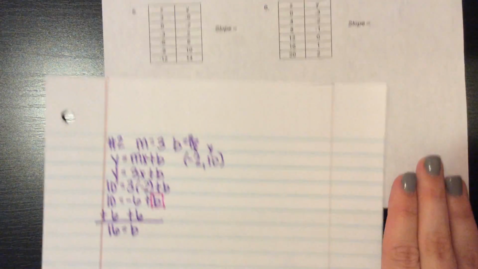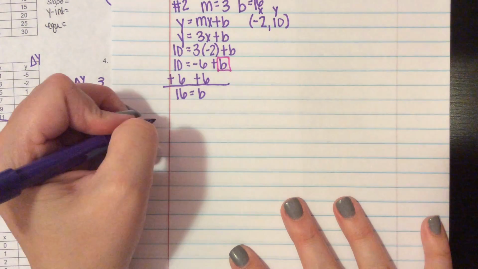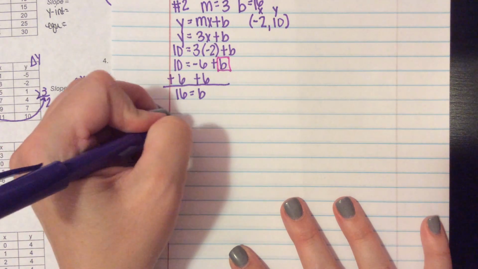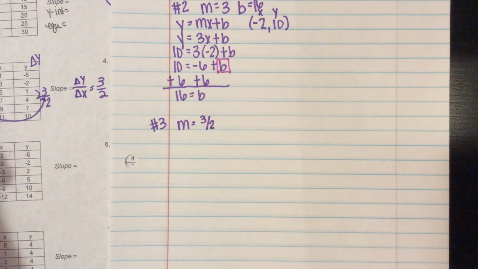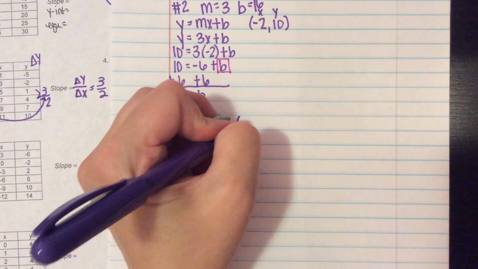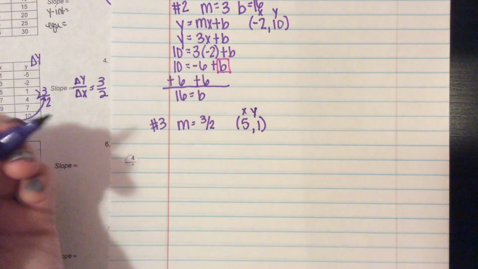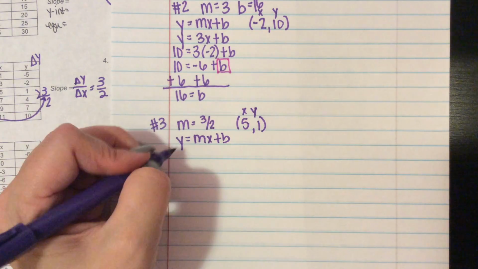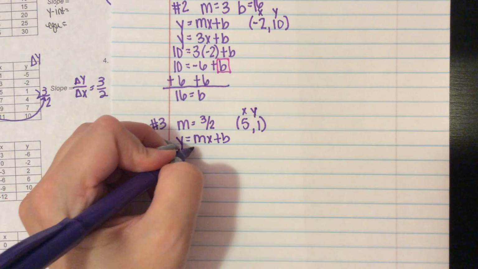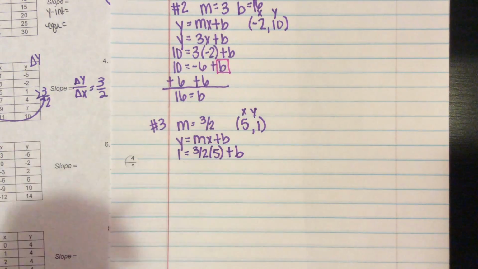So again, I have a slope. So this is number 3. I have a slope of 3 over 2. I'm going to pick the ordered pair 5, 1. This is x, y. So if I have the equation y equals mx plus b, I have 1 is equal to 3 over 2 times 5 plus b.